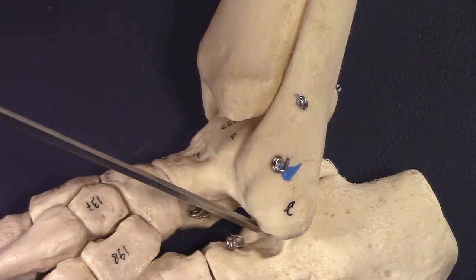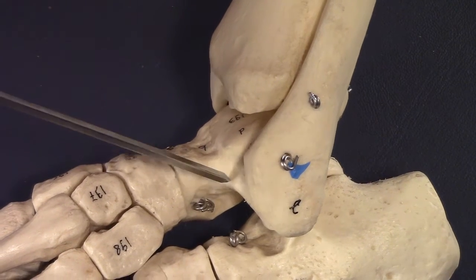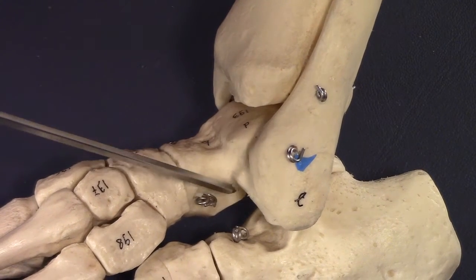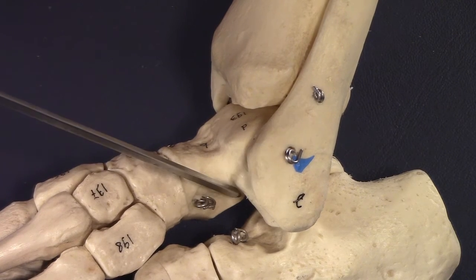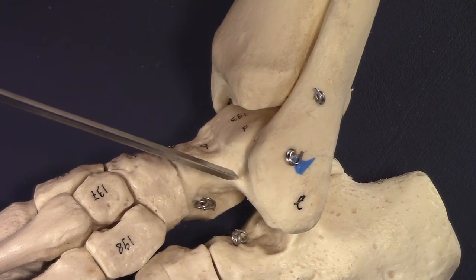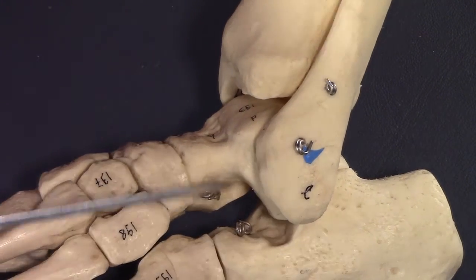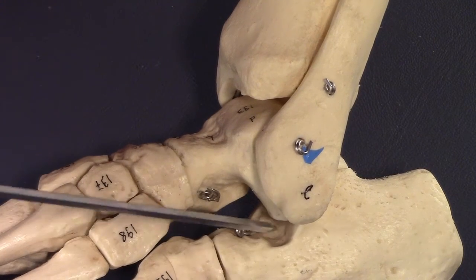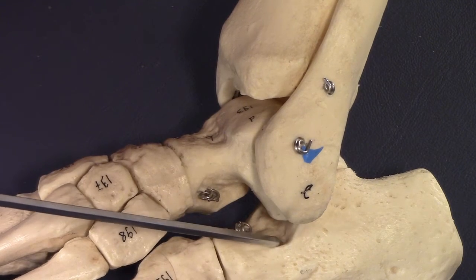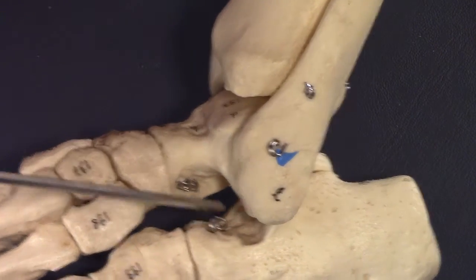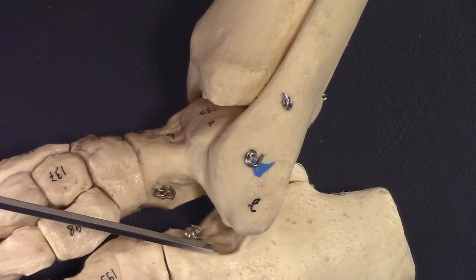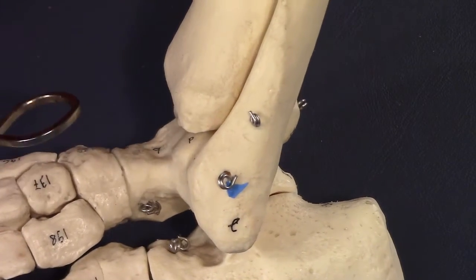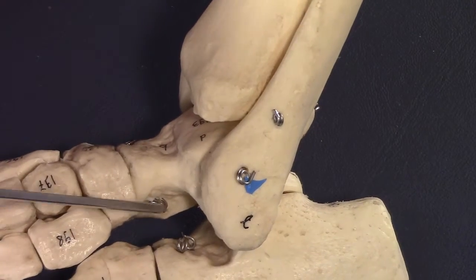What makes the sinus tarsi? Definitely need to know what creates the sinus tarsi. Above, we have the talus, but more specifically, we have a sulcus. They call it the sulcus tali. So anything in here, any sticker here, sulcus tali, anything down here, sulcus calcanei. So the two sulcuses make up the sinus.